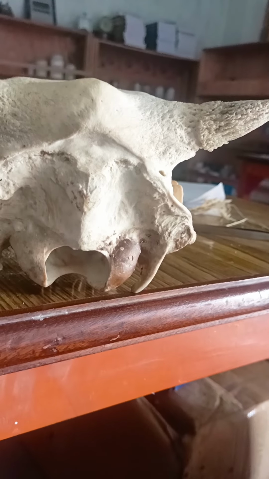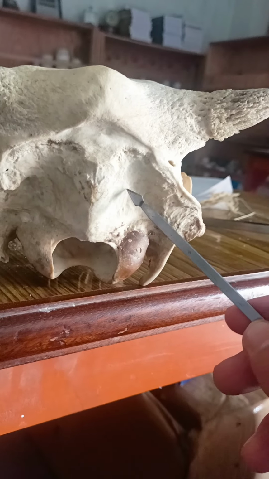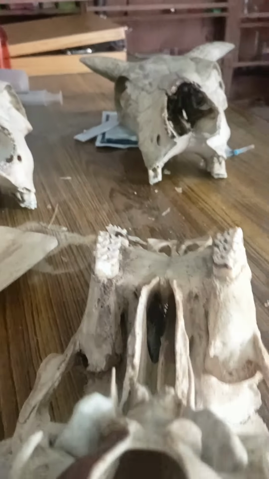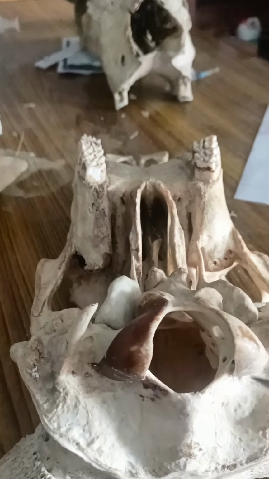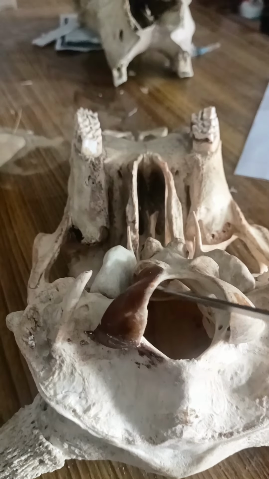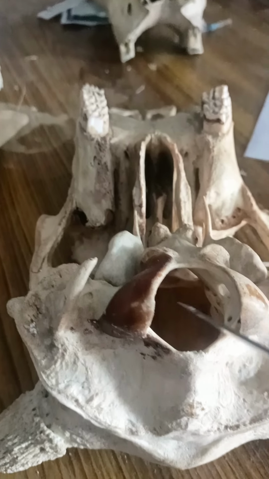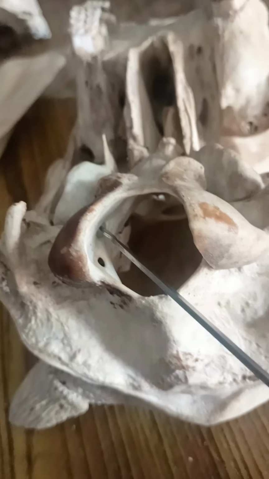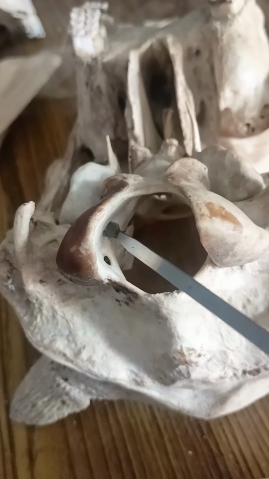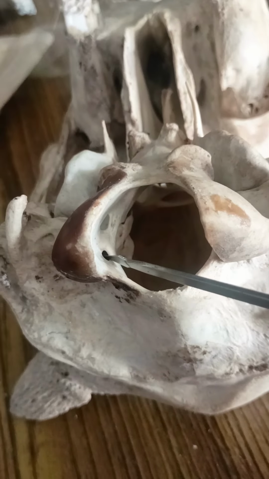Okay, occipital bone consists of superior occipital, this part, lateral mass, and basioccipital. The lateral mass consists of the very large foramen, the largest foramen, which gives passage to the spinal cord. This is foramen magnum. The foramen magnum consists of hypoglossal foramen, which gives the passage of the 12th cranial nerve, and condyloid foramen.